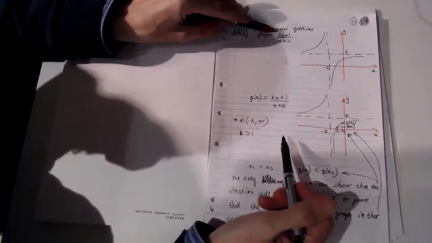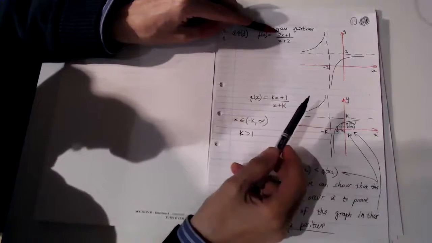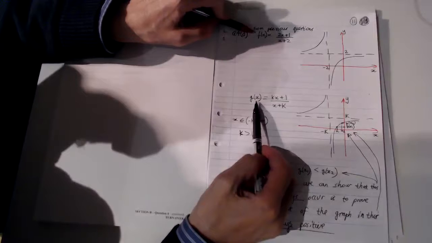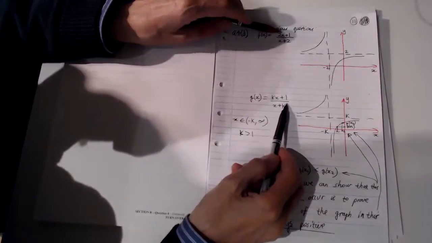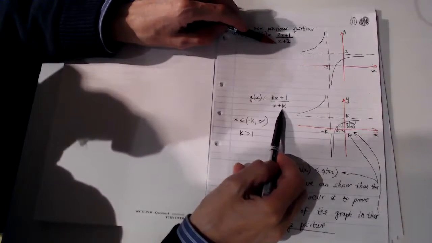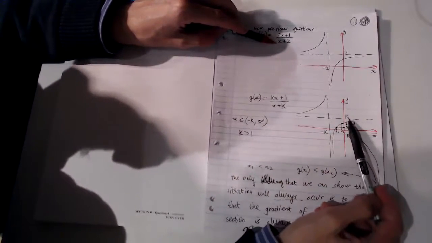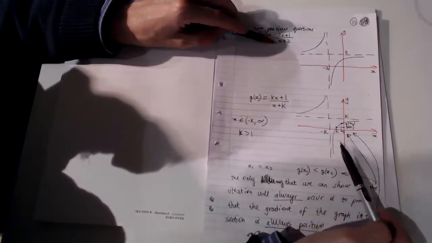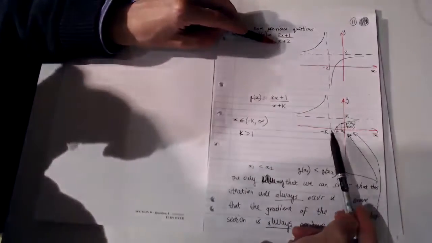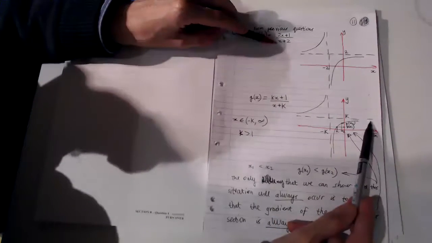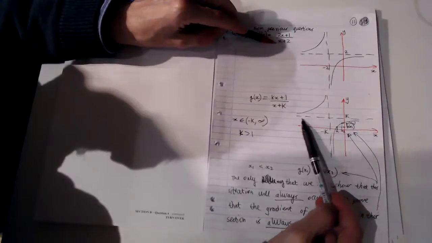Here in question 4D, they give you a more general form of the same equation. Instead of having 2's, they replace the 2's with k, and as a result you get g(x) equals (kx + 1)/(x + k). So we can replace the 2's with k's and get a graph as shown here, where the vertical asymptote is at x equals negative k, and the horizontal asymptote is at y equals k.